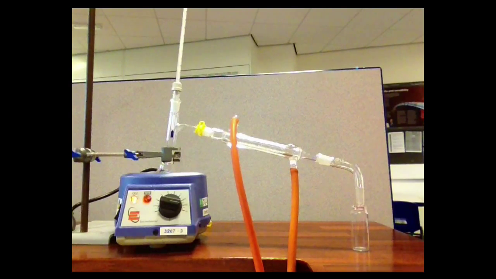You also need to keep a very close eye on the contents of the flask, because you should never allow the flask to boil completely dry and carry on heating. That could lead potentially to a fire.